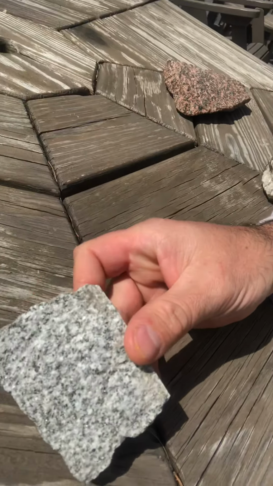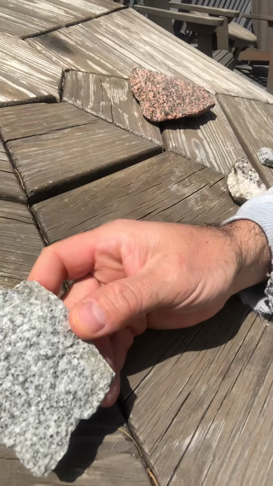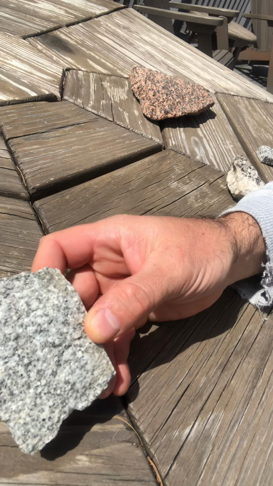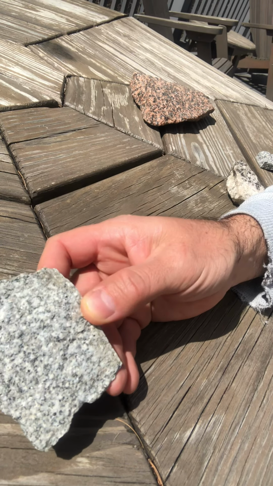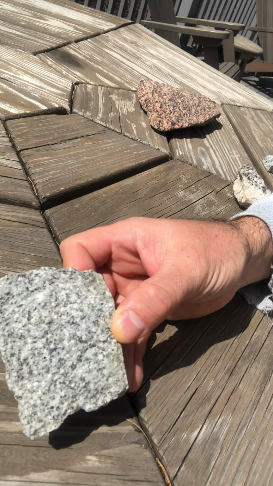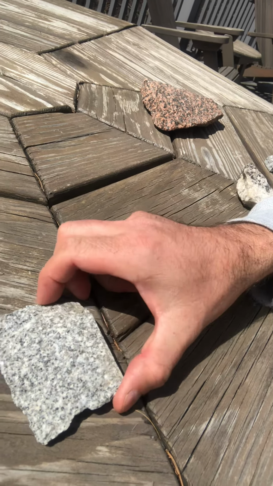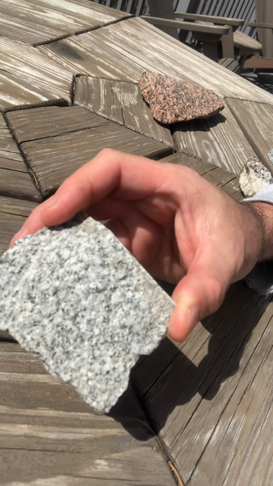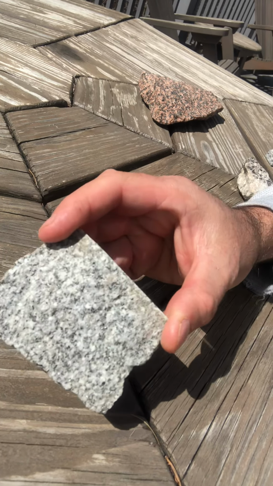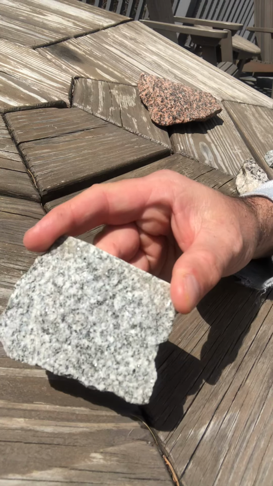So first here, I've got a piece of granite. Okay, so this is the granite. Now, why is this called intrusive? Because you can see the crystals in it. It's speckly. You can see all the dark crystals in there, the white crystals in there. Those crystals are very visible to the naked eye. So that's going to be an intrusive igneous rock, and this is known as granite. Okay, so that's one piece of granite.